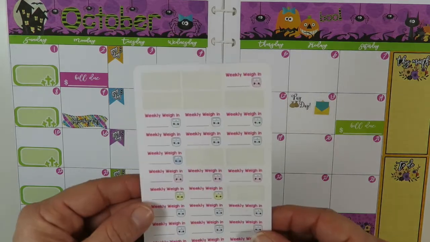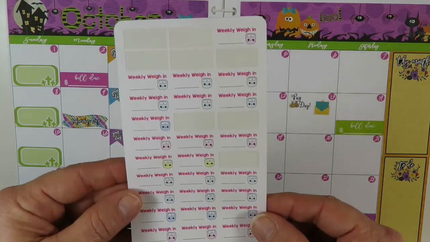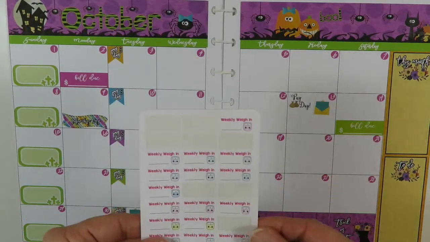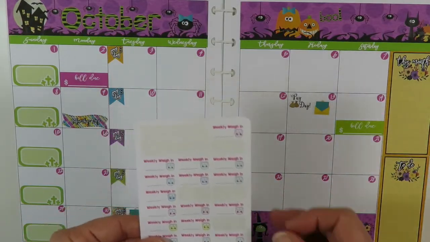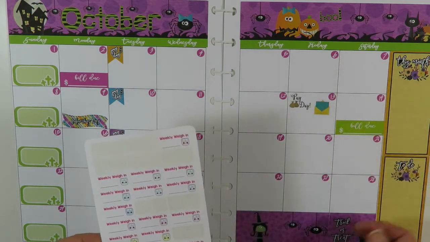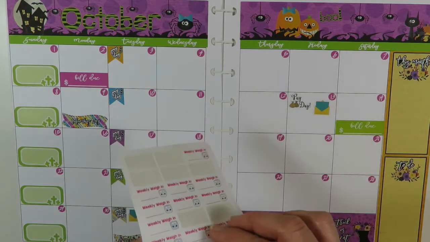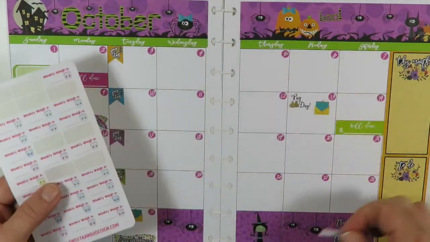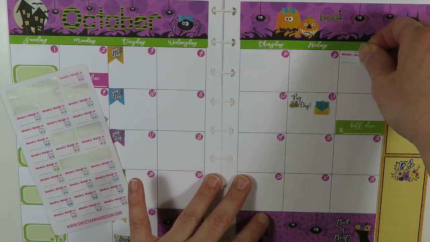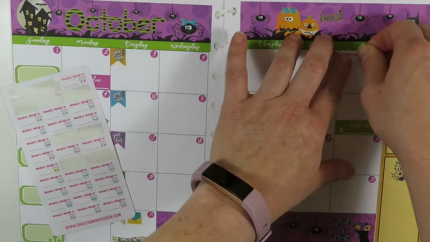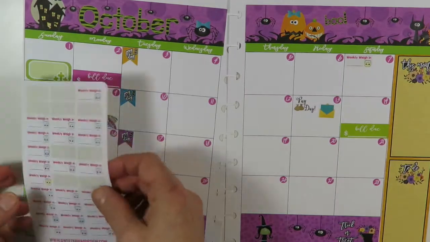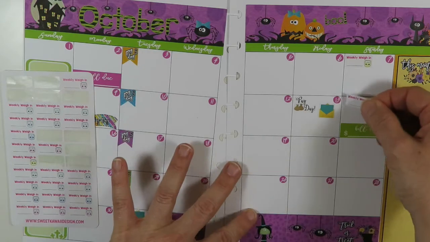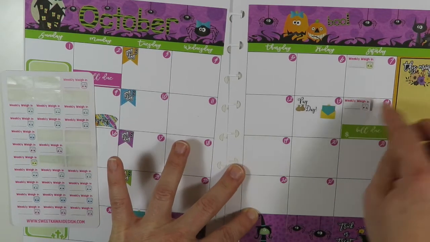So I brought these stickers in. These are from Sweet Kawaii Design, and I'll try to zoom in. They just say weekly weigh-in, so I figured I would use these for my Weight Watchers. I'm going to put them at the top like I did with my paydays. The only color that really matches is the yellow, but I think the pink is okay because this is kind of like a pinky purple. So I'm going to put those up top here on each Saturday, and I think I'll alternate the colors, yellow and pink. I just think that'll look cute.